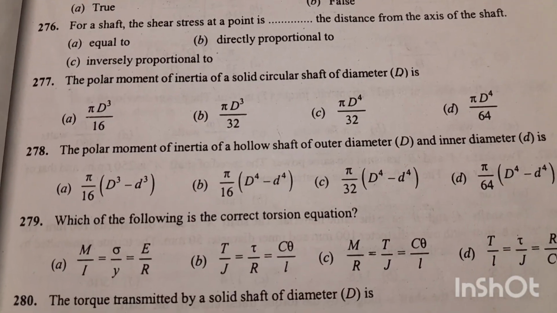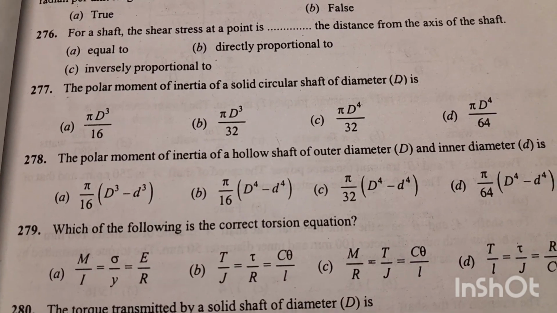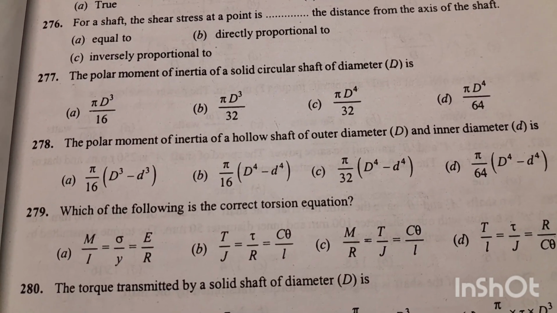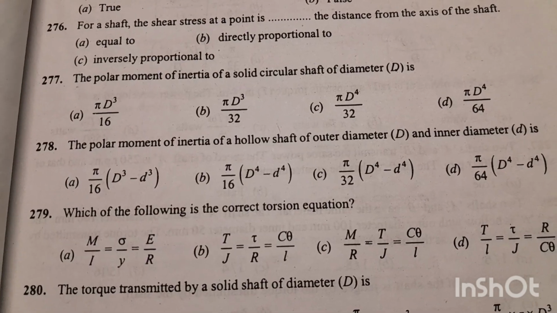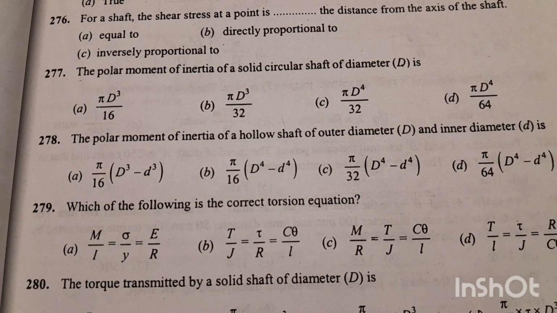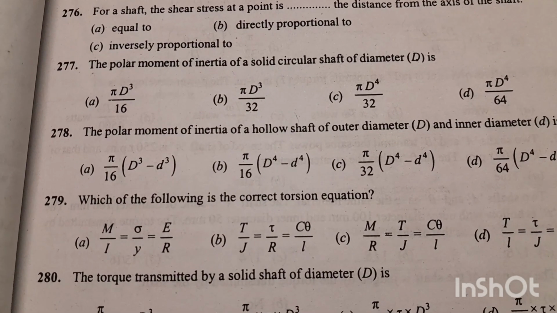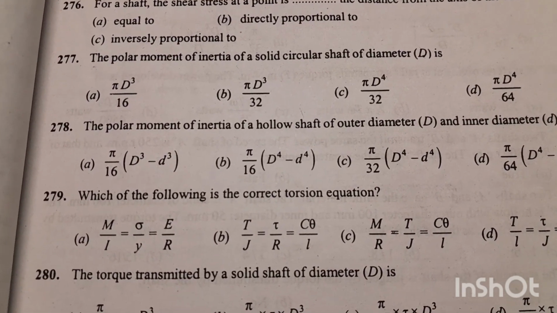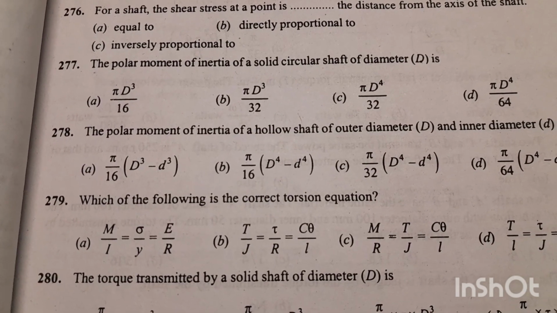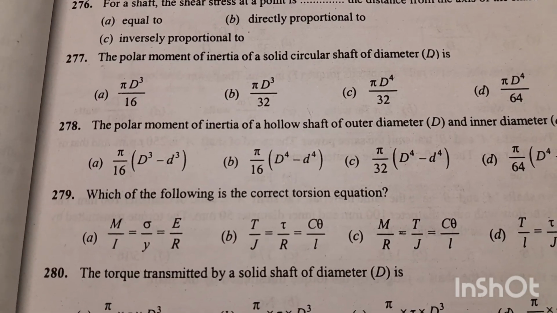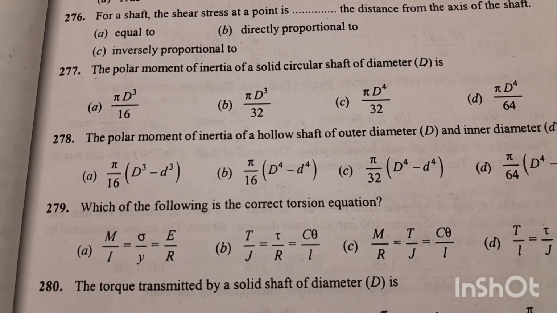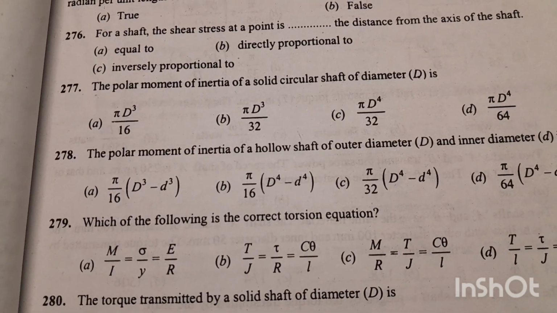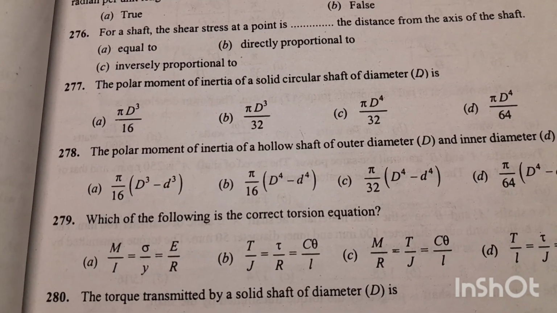Next question 279. Which of the following is the correct torsional equation? Option number B is the right answer, T by J equal to tau by R equal to C theta by L. T is the torsion, J is the polar moment of inertia of the shaft section, tau is the shear stress, R is the radius of the shaft, and C is the modulus of rigidity of the material of the shaft, and theta is the angle of twist, L is the length of the shaft.